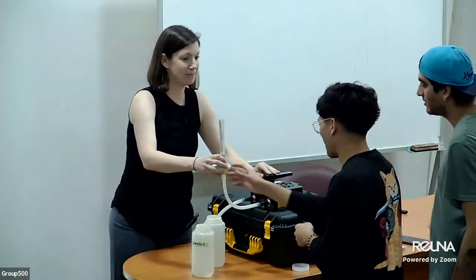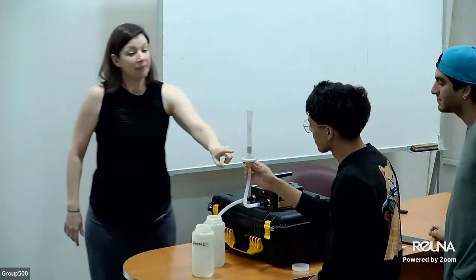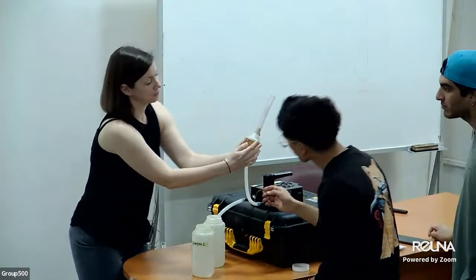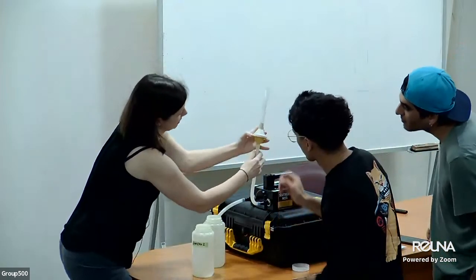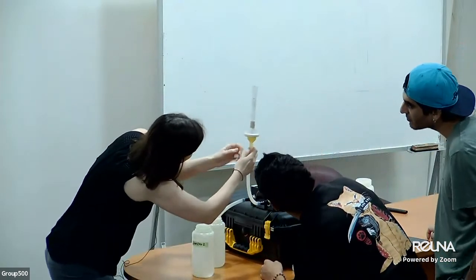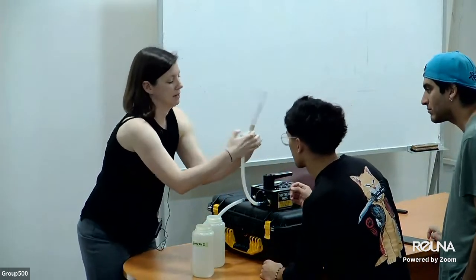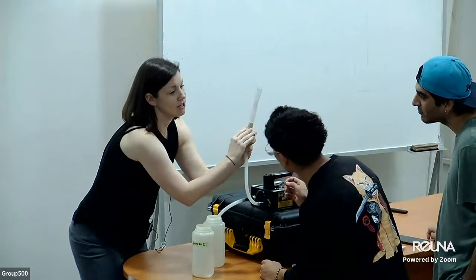Hopefully you have strong thumbs. Okay, you have to dry this filter. I'll do it first so I can show you. So you put your thumbs here, and you can see there's no water. Sometimes there's water there, but you put your thumbs here, and you need to crack it.